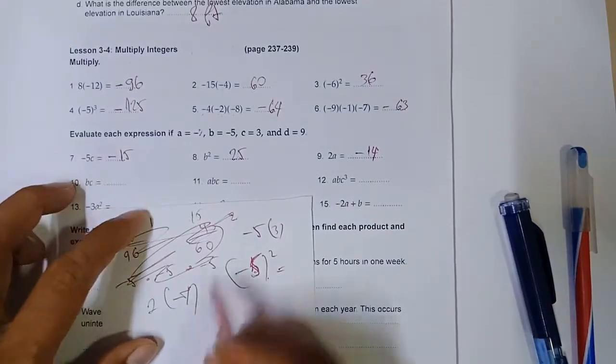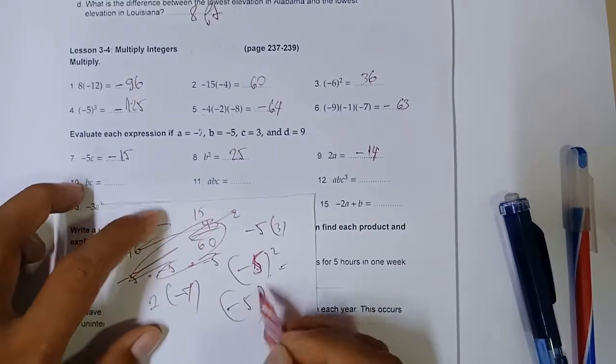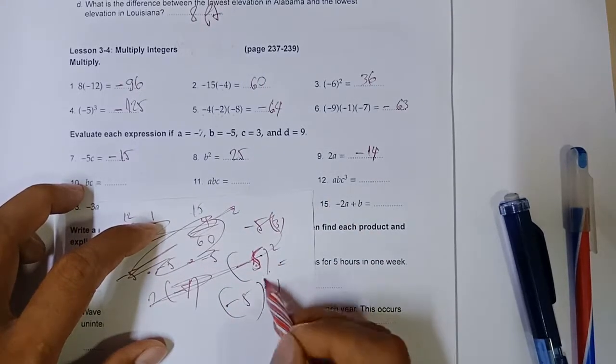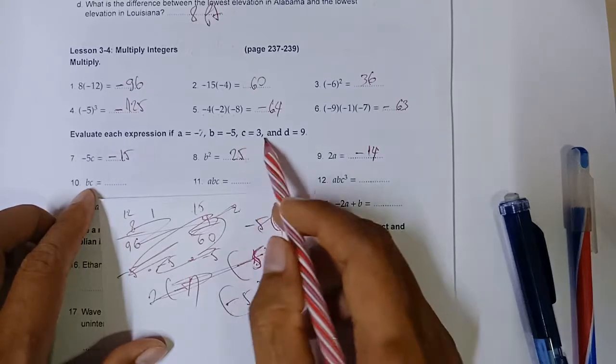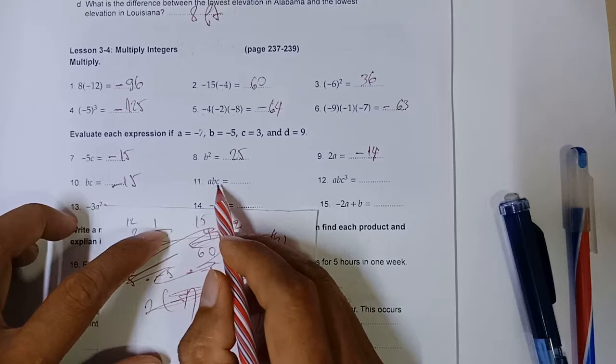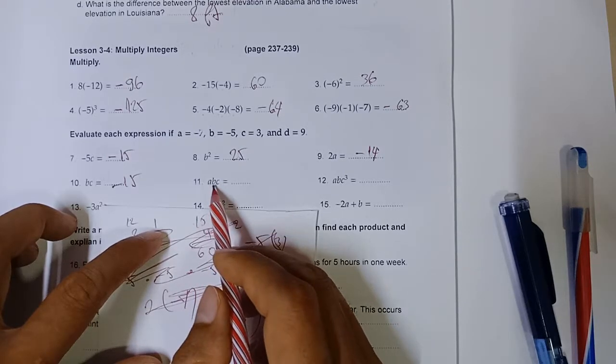BC, B times C. Your B here is negative 5, times your C, which is 3. So negative 5 times 3, negative 15. A, B, C. So A times B times C.